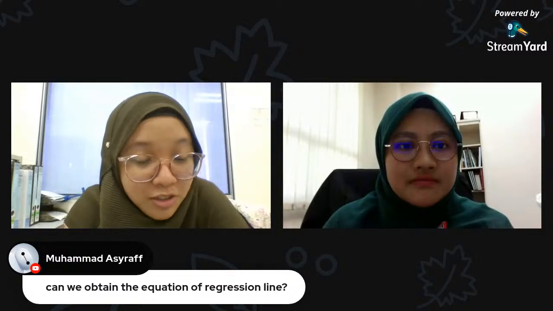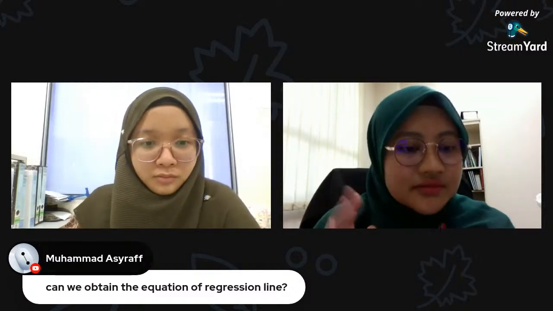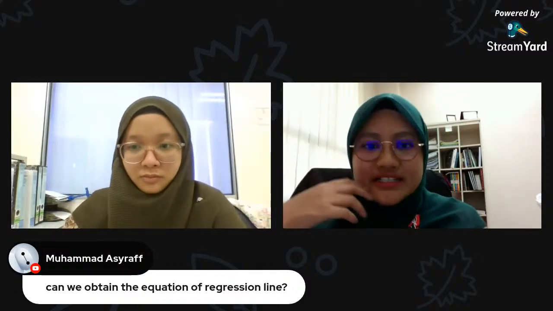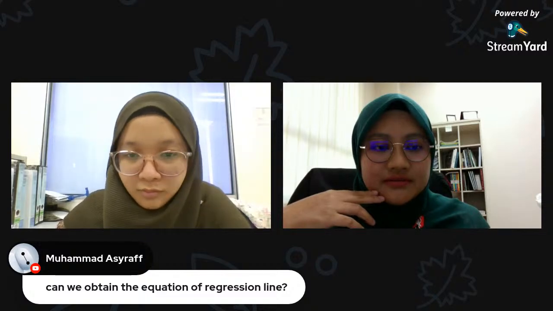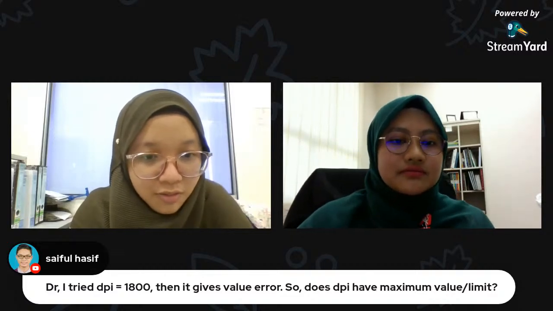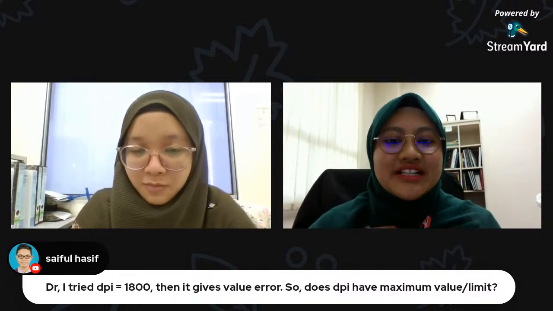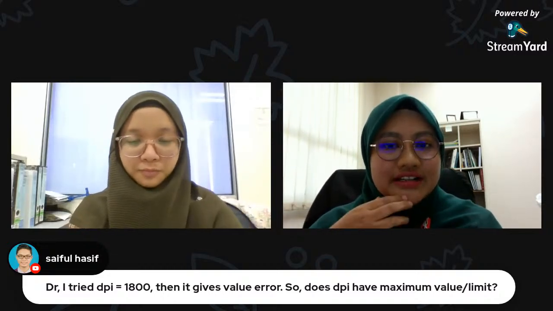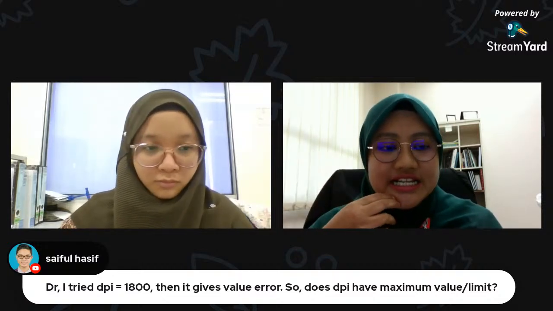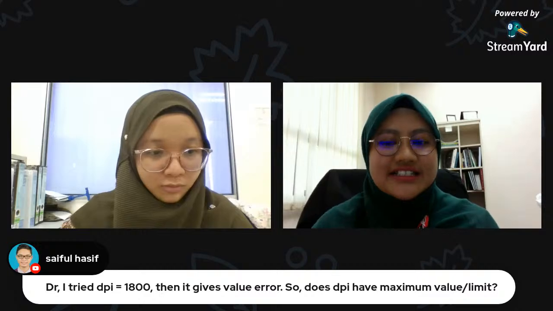We have a question from Brother Muhammad Ashraf. Can we obtain the equation of the regression line? For that, we would need to use a different library, which is pandas. We have another question. Doctor, I tried DPI 1800, then it gives a value error. Does DPI have a maximum value or limit? Within my knowledge, I'm not sure if there is any limit, but I think 1,800 is very big. Maybe that's why it gives that kind of error. That's my answer. Is it okay?